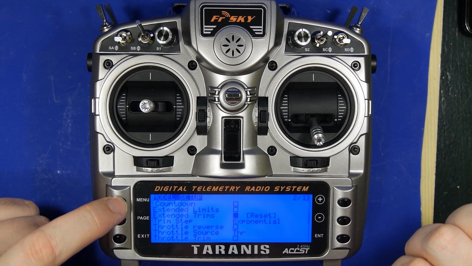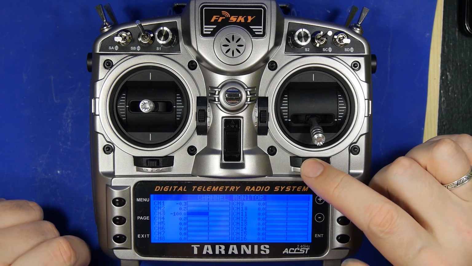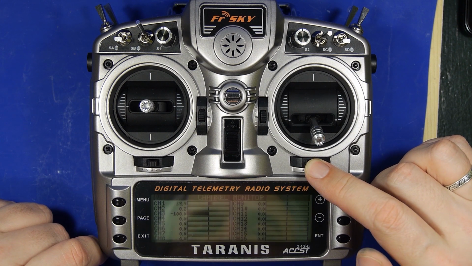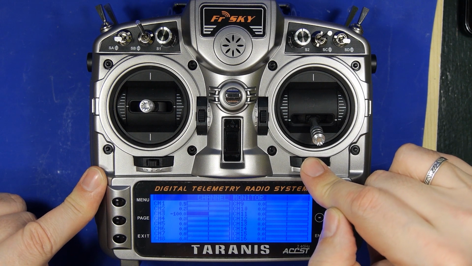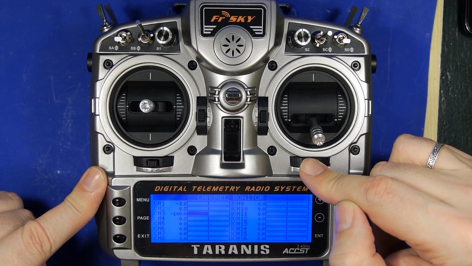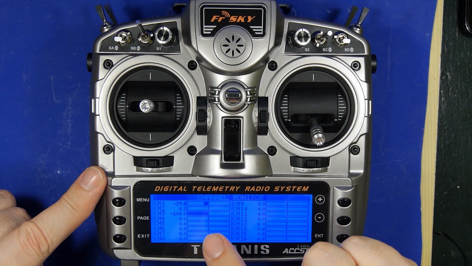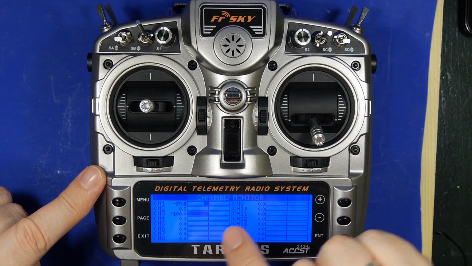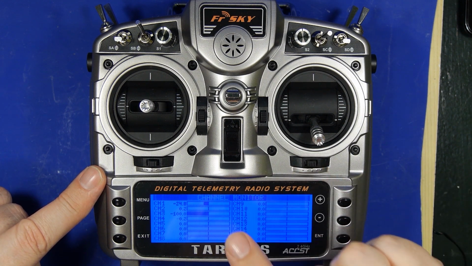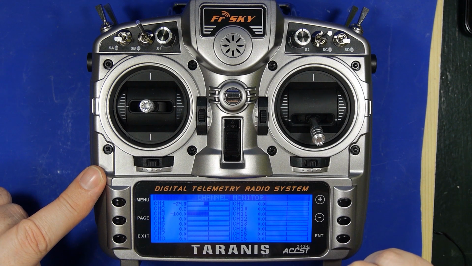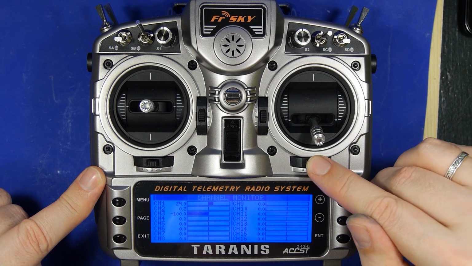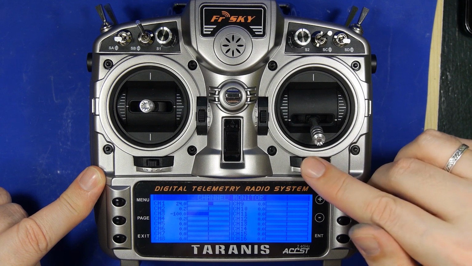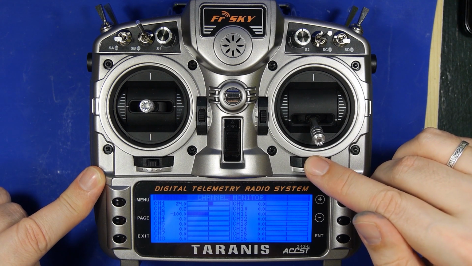Extended trims. For example, this channel. Maximum trim reached. Trim center. Maximum trim on standard settings is about 25% of servo movement on each side. Maximum trim reached. Yes, I cannot move more.